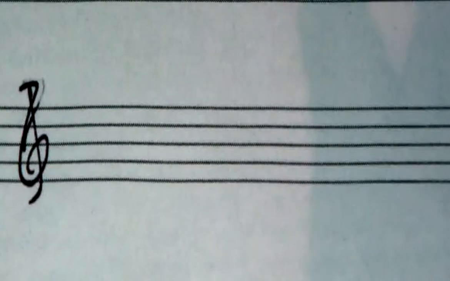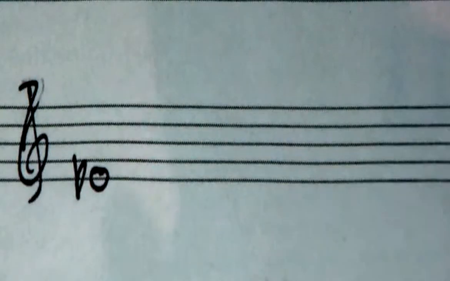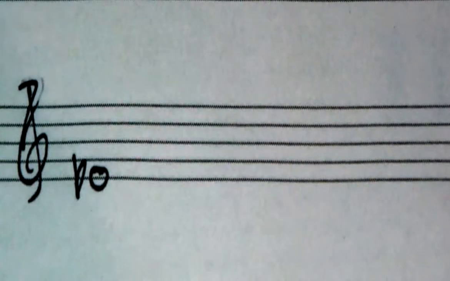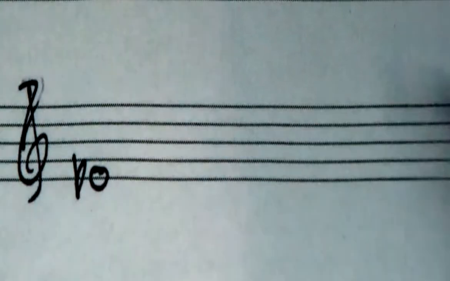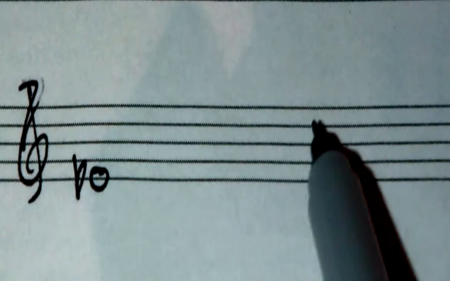So let's do one more example with a flat key signature this time. Let's do E flat. Okay. So again, you don't have to think of this as being two tetrachords. You can also think of this as just being 8 notes, one octave from E flat to E flat.